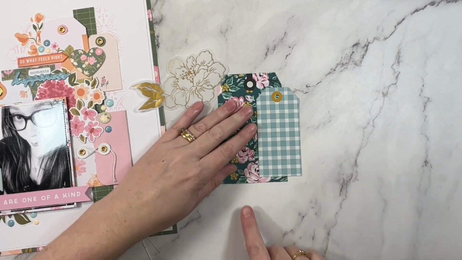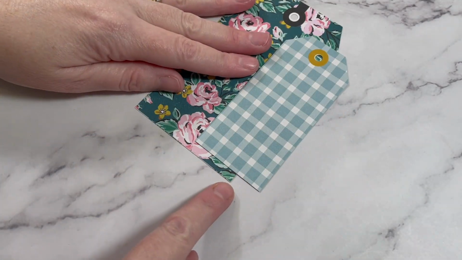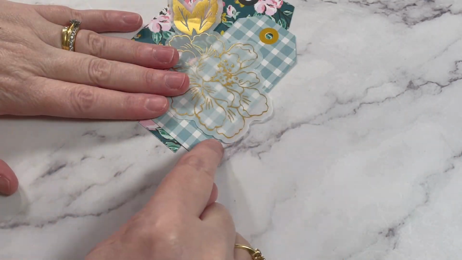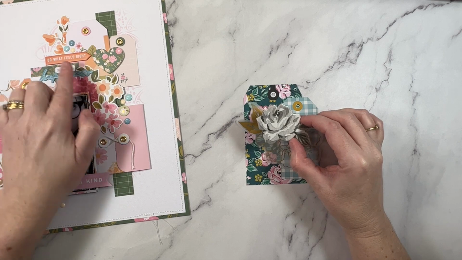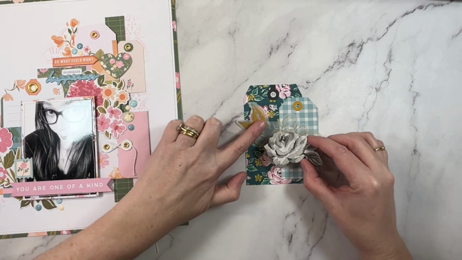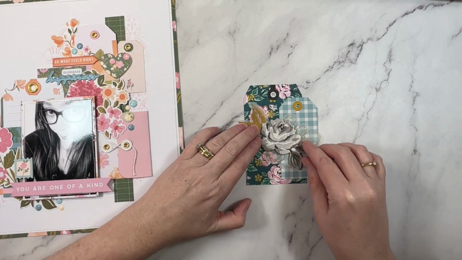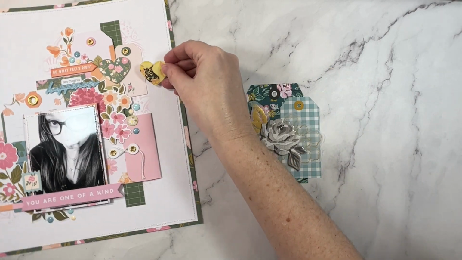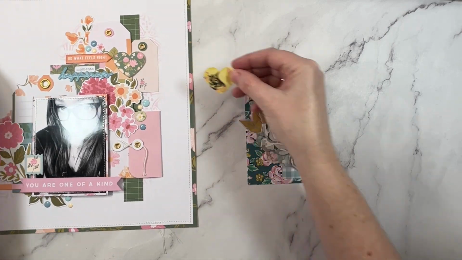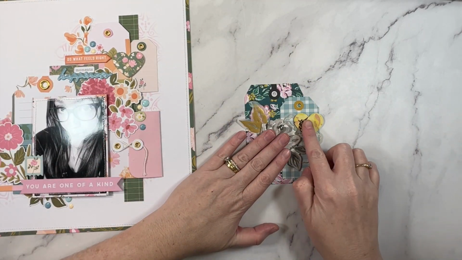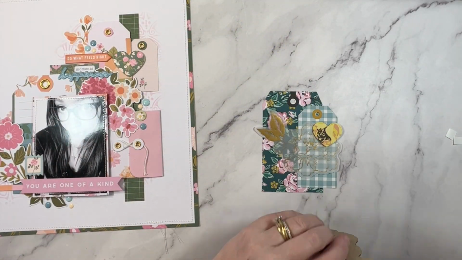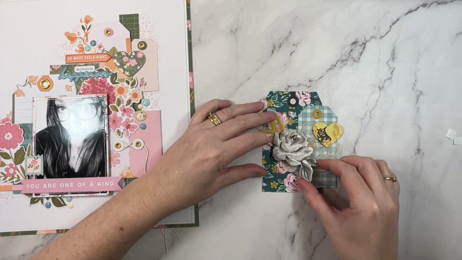So for example, the cluster that I'm copying here starts with 2 tags. So I'm going to find 2 tags in a collection that I love that I can use for this cluster. So in this example, I have a larger tag on the left and a smaller tag on the right. I then have this heart embellishment. That is actually one that I have punched using a paper punch. And then underneath the heart there, I have some floral elements.